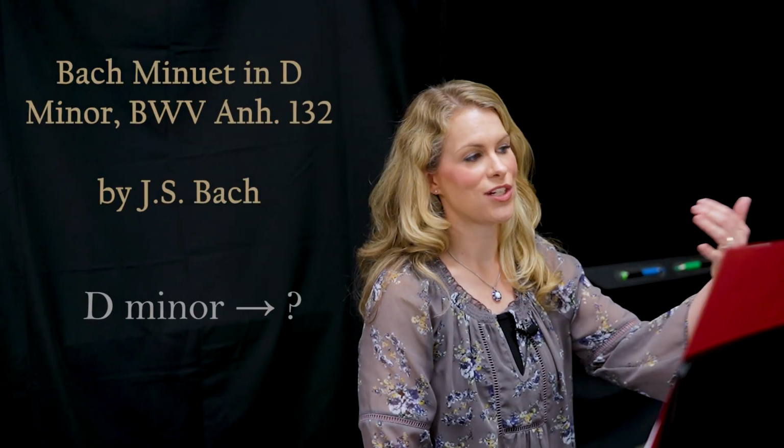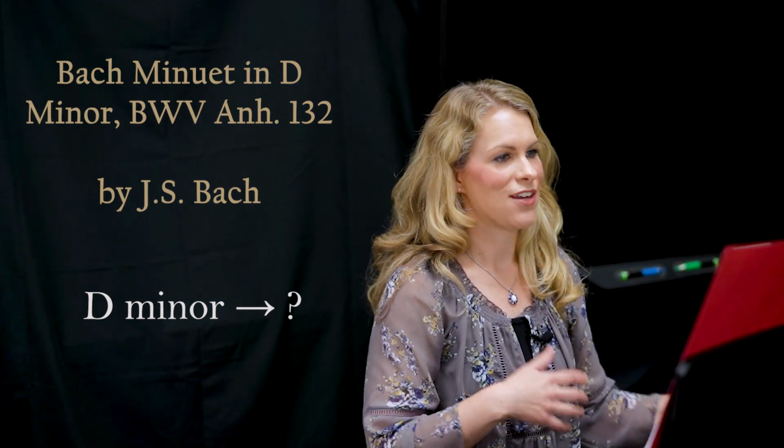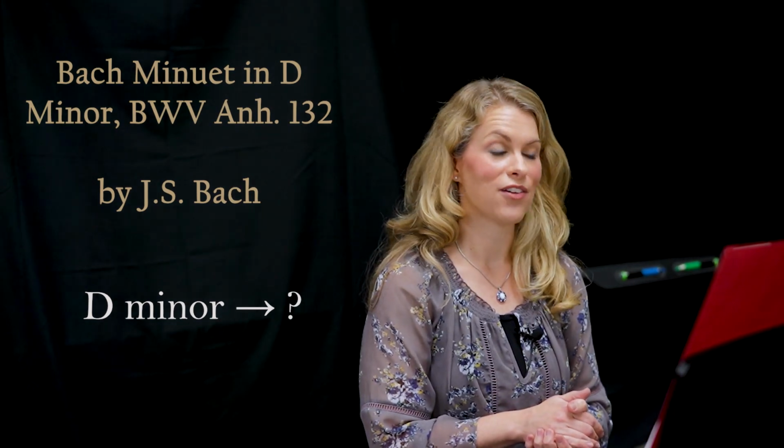Let me play that Bach Minuet, so that way you can hear the way it starts in D minor. See if you can pick out what key it moves to in the middle, and then it goes kind of back and forth. Listen to the impact of those different colors and emotions that Bach uses by using our relative minor and major keys. I love the history behind this minuet. I'd like you to know it before I play it for you.